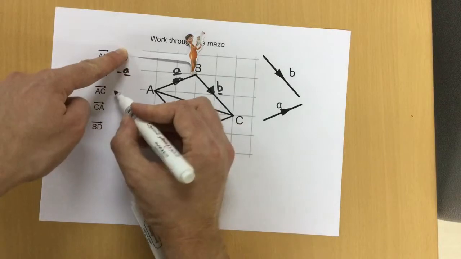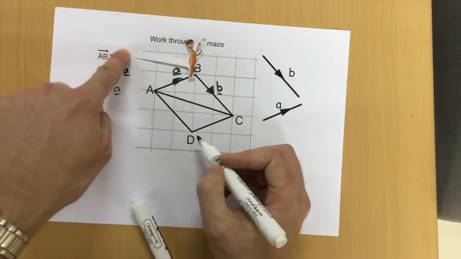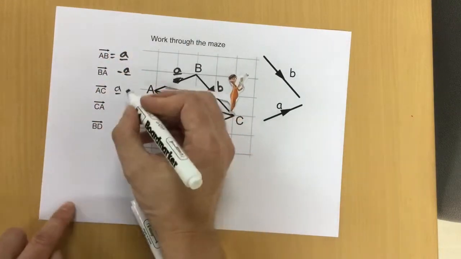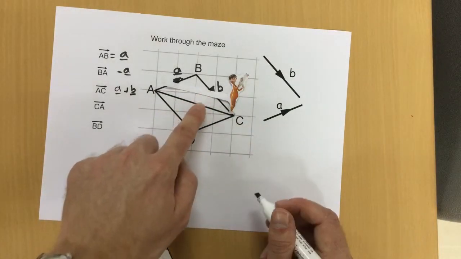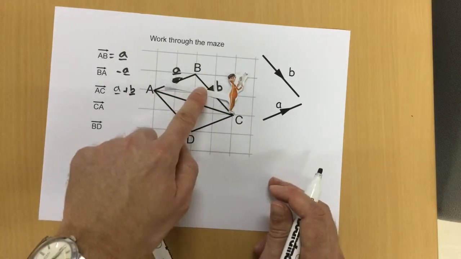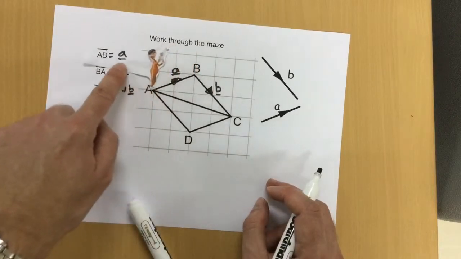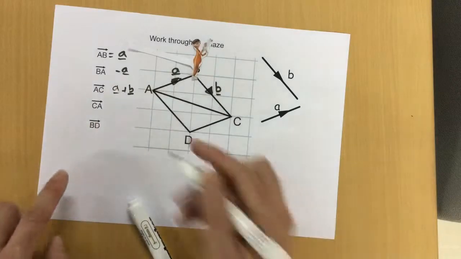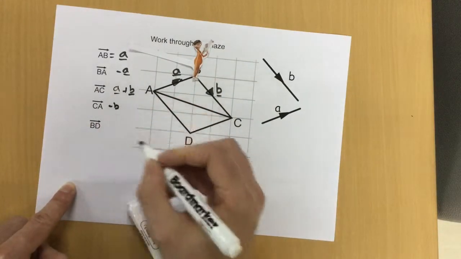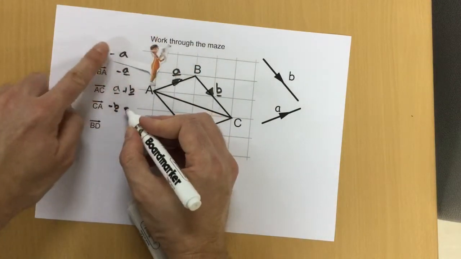Up to B first, so using A, then following B down to C. So plus vector B. Now C to A is again going in reverse. So it's going from C, we're going backwards along B, and then backwards along A.